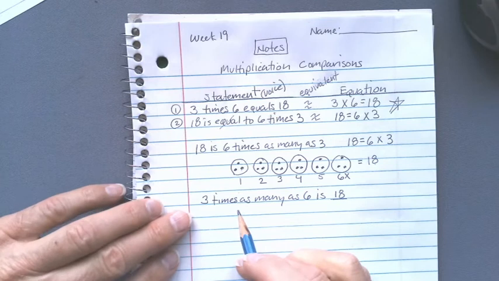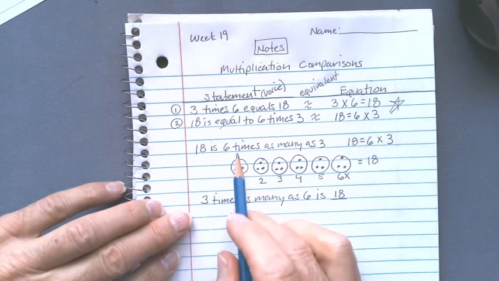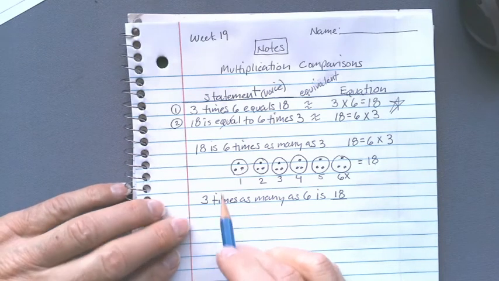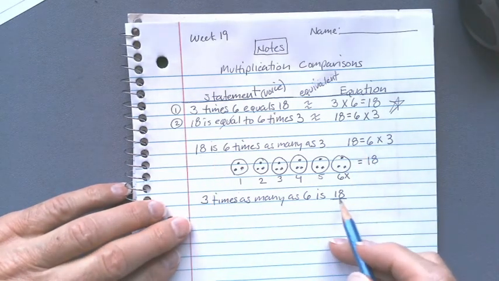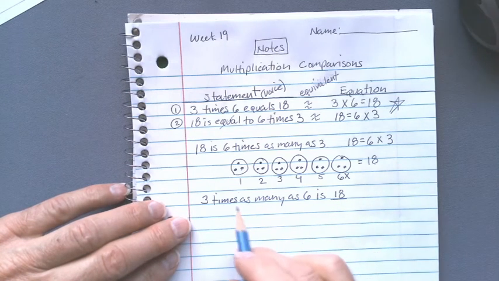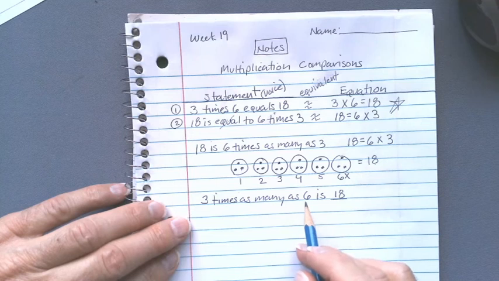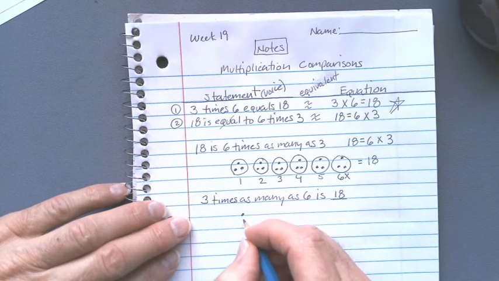But this is a little bit different. Instead of saying 6 times, we're saying 3 times. And instead of having the 18 start at the beginning, like we had here, we're going to have it at the end here. So let's see what that means. 3 times as many as 6. So let's start with our 6.